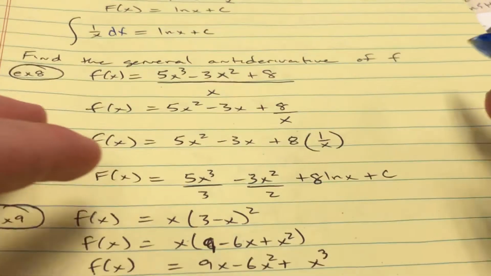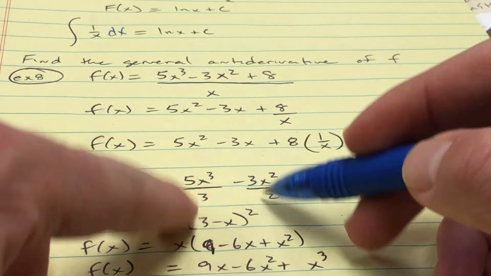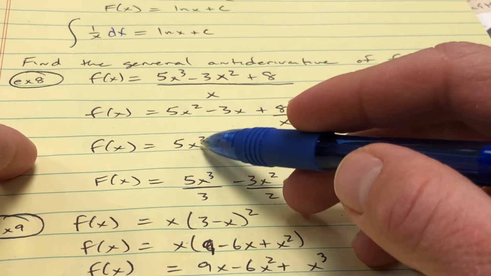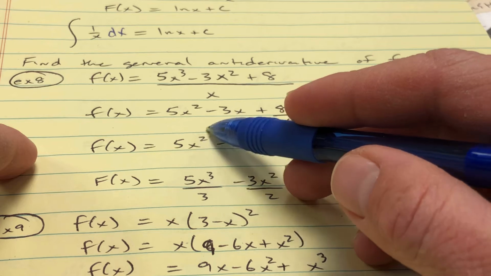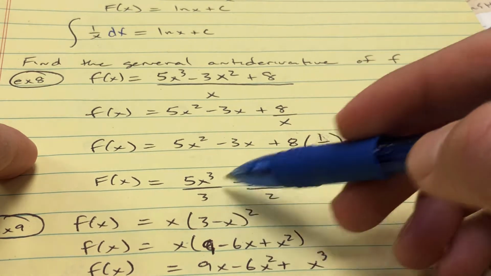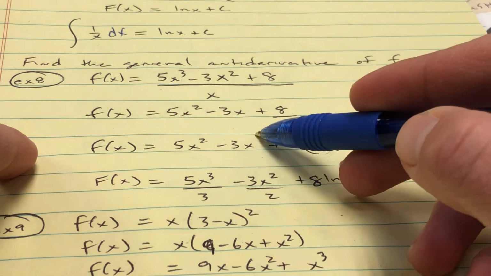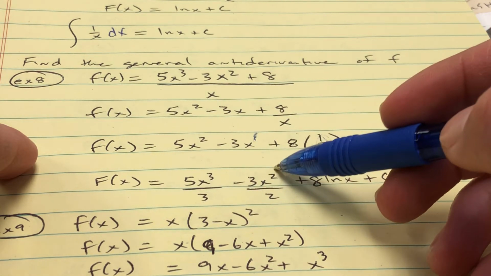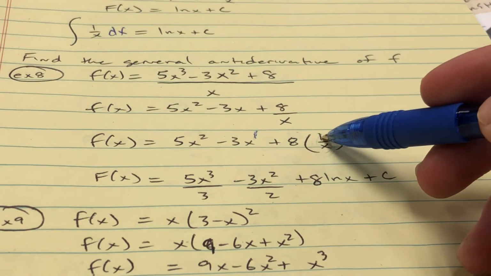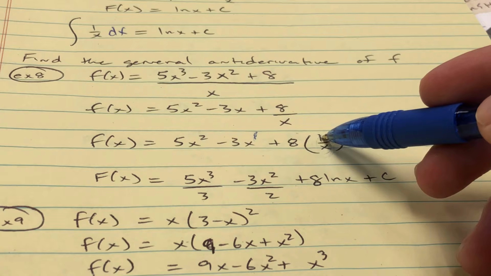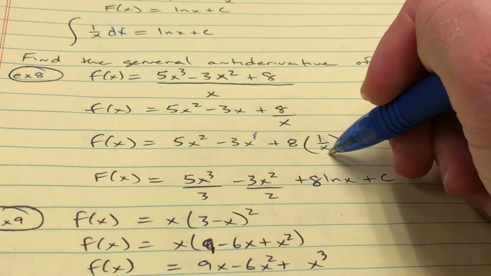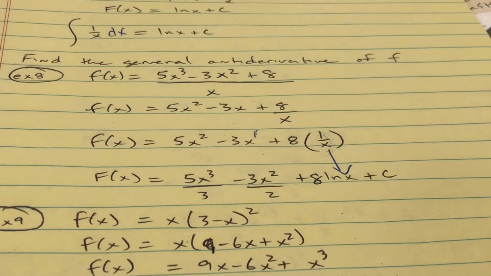So both of these are going to involve the power rule for antiderivatives, and again, this one is special. The power rule of antiderivative says I add 1 power and I divide by that new power. So I add 1 power to 2, that's 3, and then I divide by 3, minus, I add 1 to this exponent, so that's 2, and I divide by 2, plus the antiderivative of 1 over x is natural log x. So this would be 8 times natural log x.